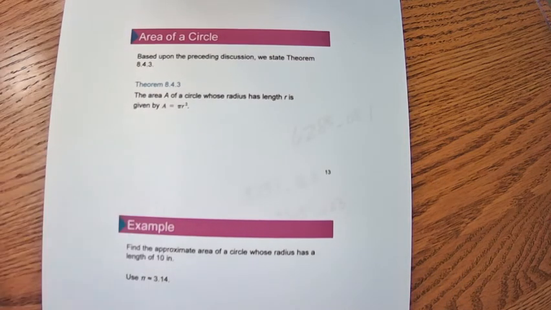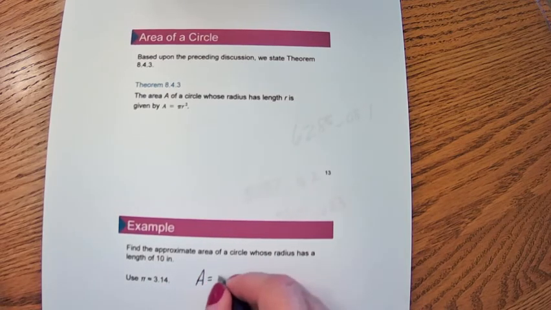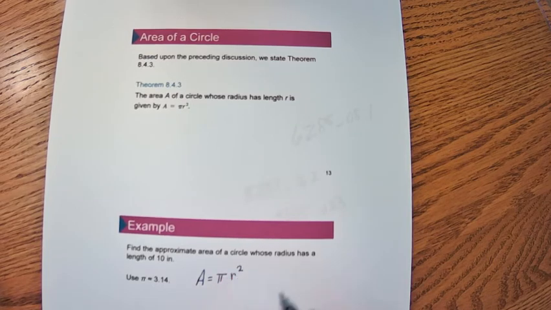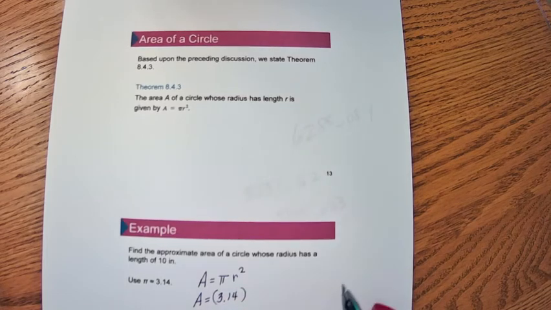So here they're just repeating the formula. The area of a circle is pi times the radius squared. And so here we're told, find the approximate area of a circle that has a radius of 10 inches. And they tell us to use 3.14 as our estimate. So area is pi times the radius squared. Instead of pi, we're going to use 3.14.